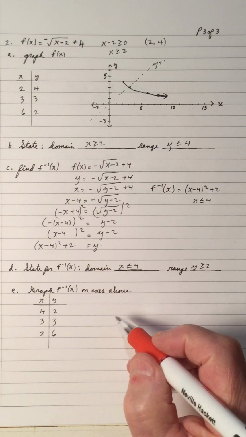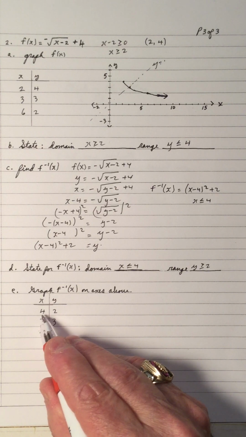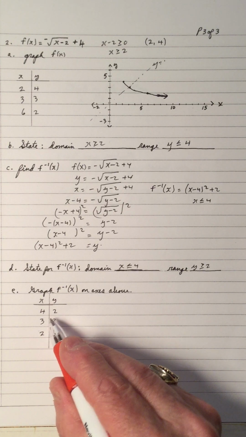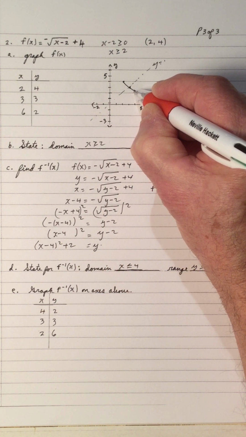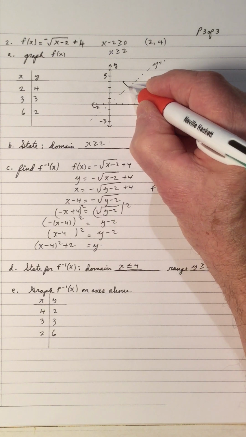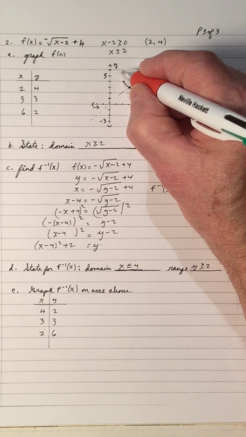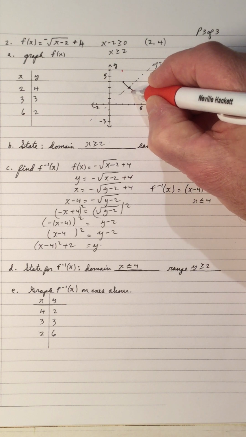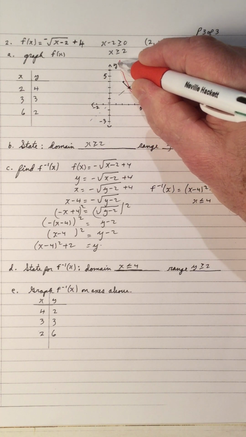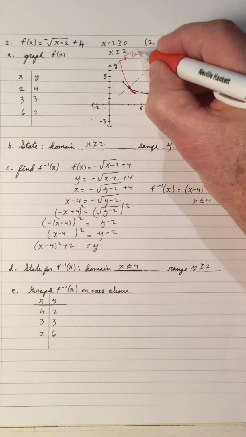And what I'll do is plot this table. So x is 4, y is 2. That's right there. X is 3, y is 3. That's right there. And x is 2, y is 6. So there it is. And so it moves this way. I'm using the red to indicate its inverse. So this is f inverse of x.